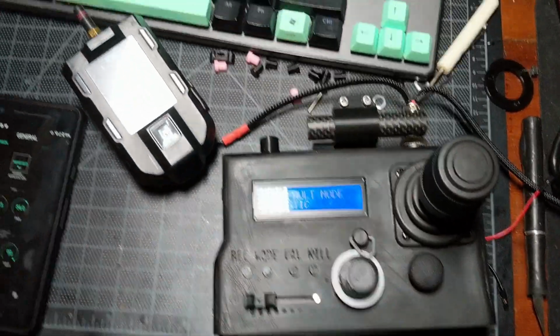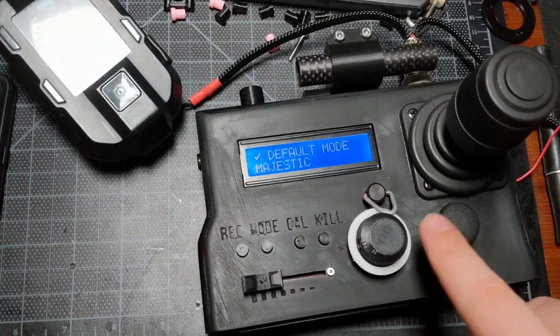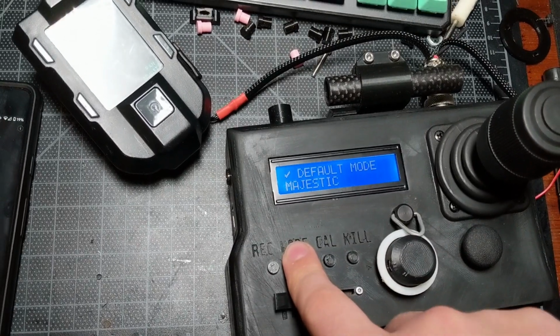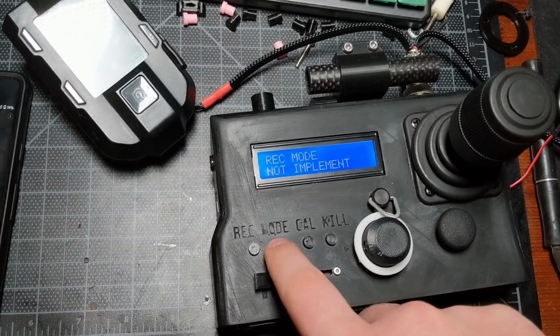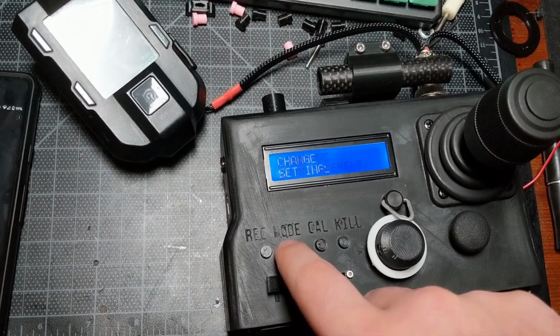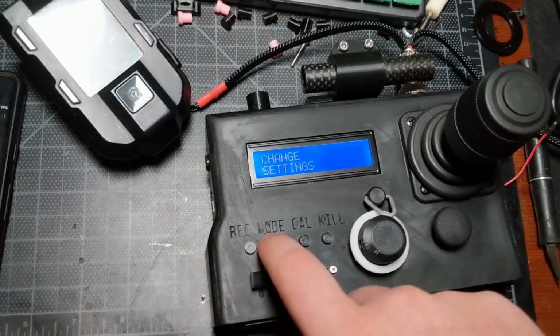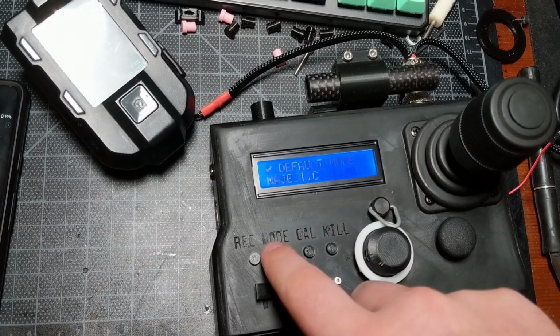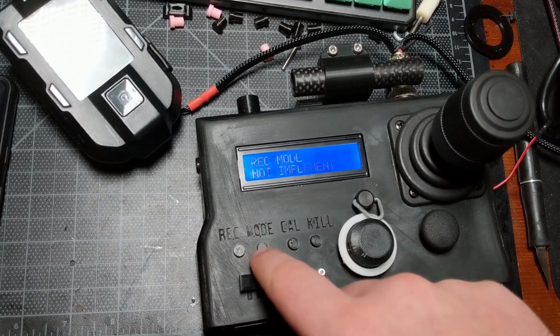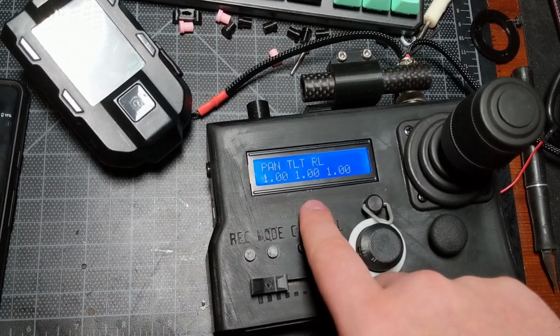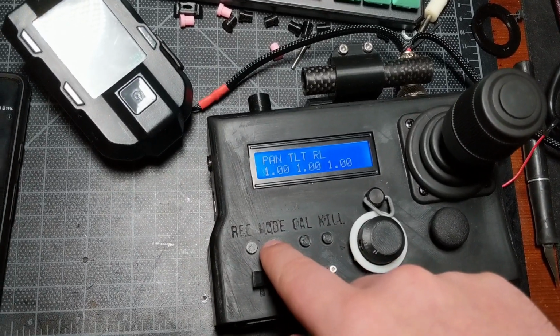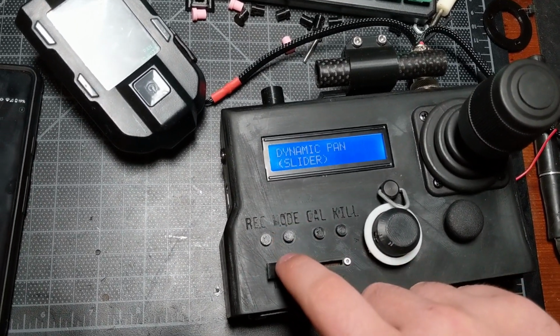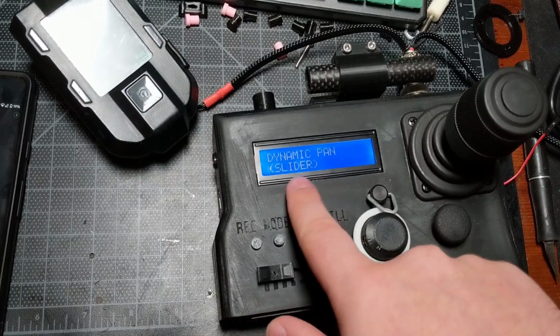So to change the modes, you're going to press mode again. See, that's record mode, it's not quite in yet. And then you have change settings mode, and then you have your pan tilt roll mode, and then you're back to default Majestic. So we're just going to cycle through to pan tilt roll. What you're going to do is hold the mode button down for 2 seconds, and then you can see it says dynamic pan slider.